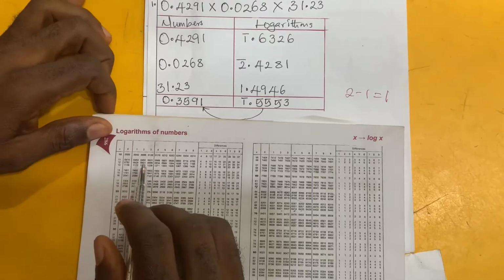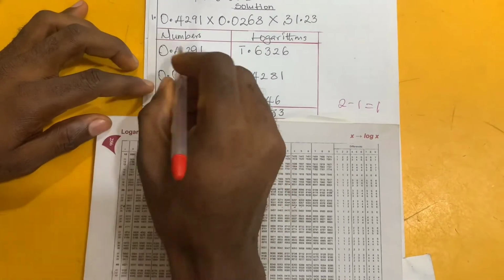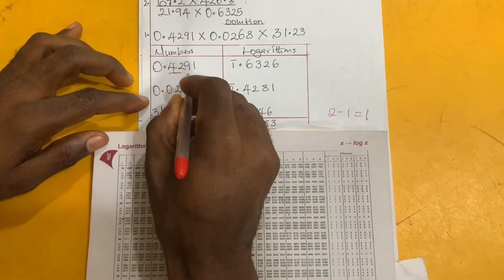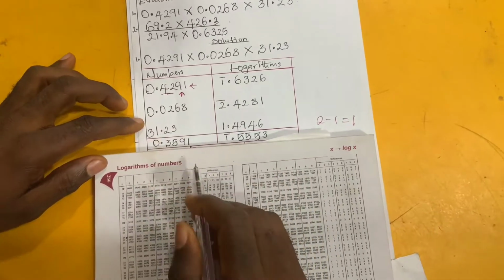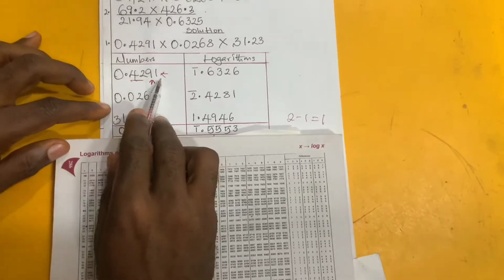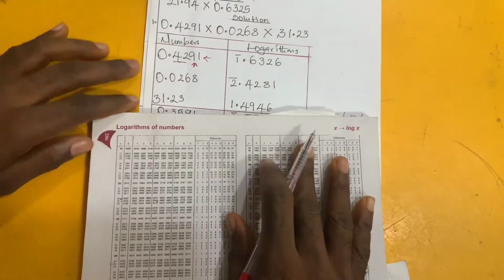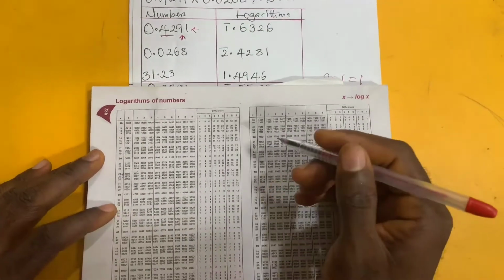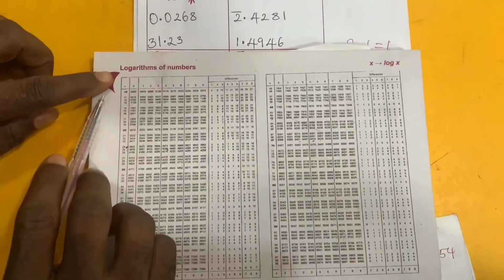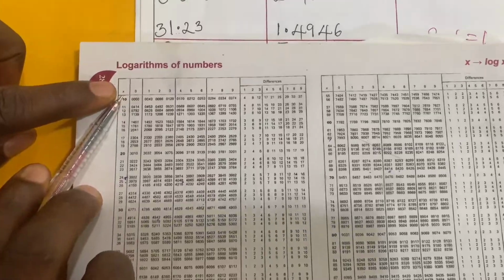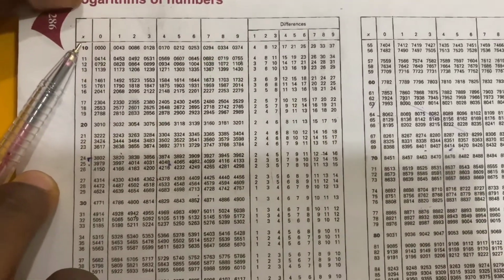All right. Now, the question we ask ourselves is, what is 42 under 9 and a difference of 1? So you open your four-figure table or your log table. I'm using the log table in the textbook here. Where you have x in this particular column, you check 42.